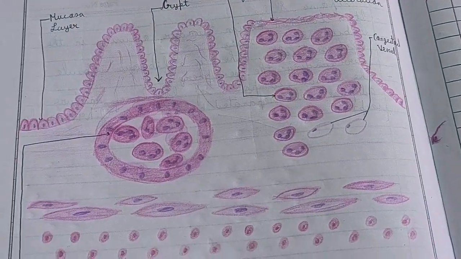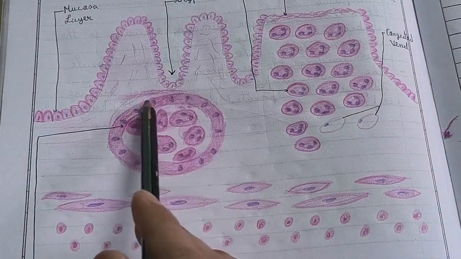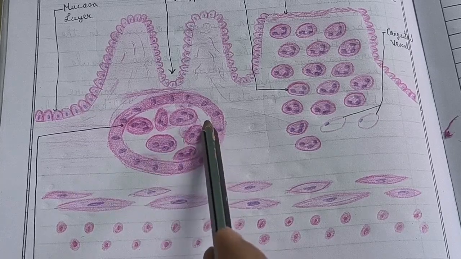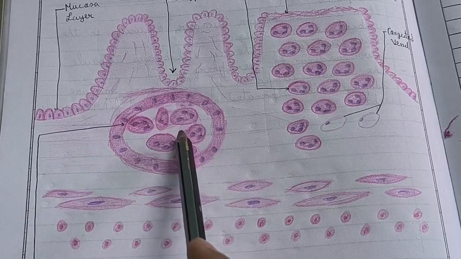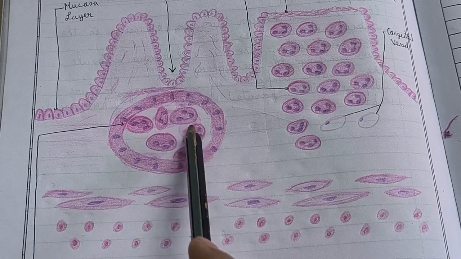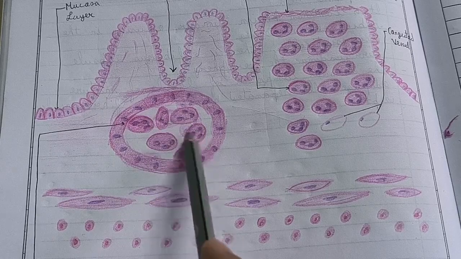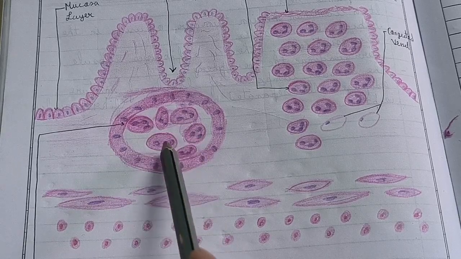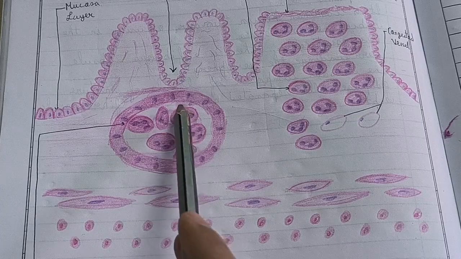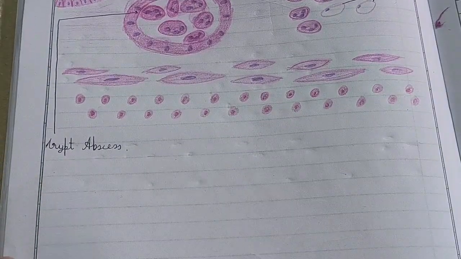Now, as you already know, in the crypt region the crypt gland is found, but you also know that in the lumen of the crypt gland no cells, no neutrophils, are found. But in this pathological condition, you can see that in the lumen of the crypt gland neutrophils are found, and this accumulation of neutrophils in the lumen of the crypt gland is known as crypt abscess.